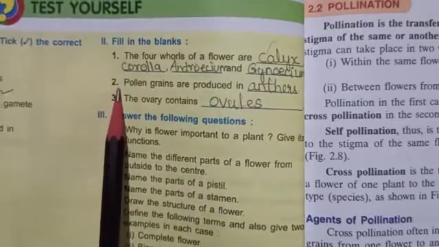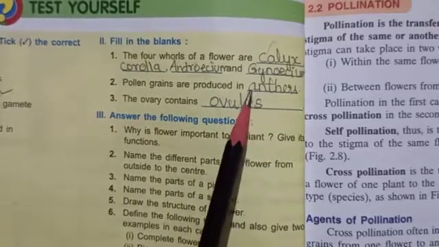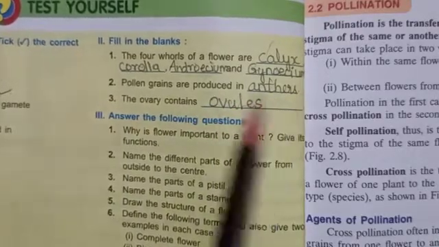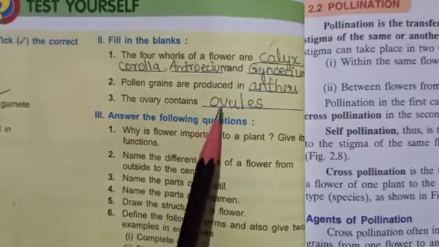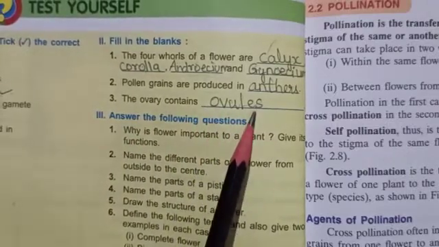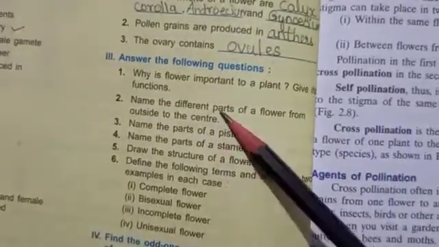Now second, pollen grains are produced in anthers. Third, the ovary contains ovules. These question answers you all have done.